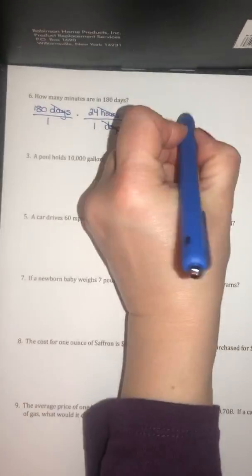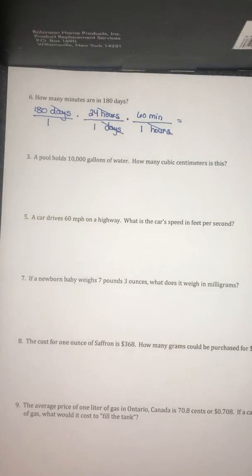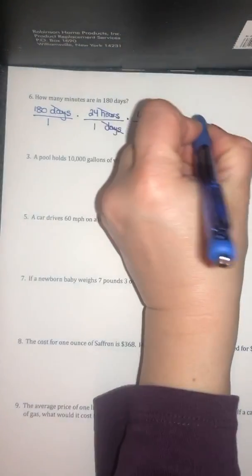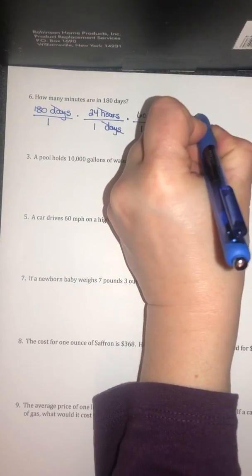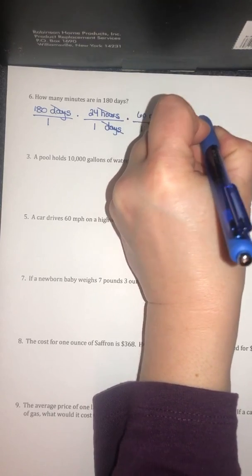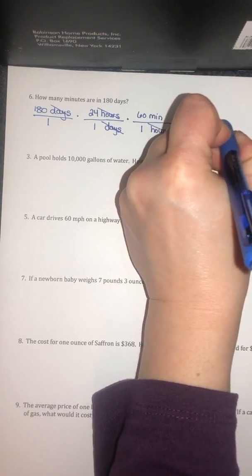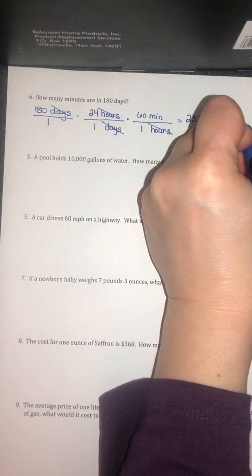So now I can just go ahead and do a little multiplication. Numerator times numerator, denominator times denominator. And we end up with 259,200 minutes.